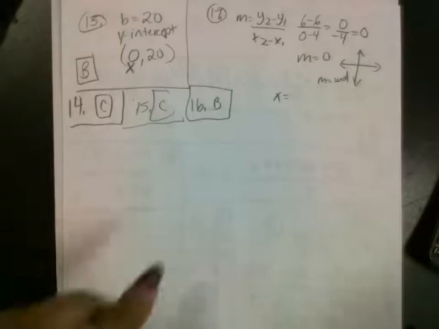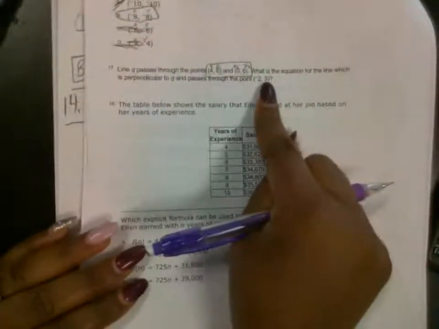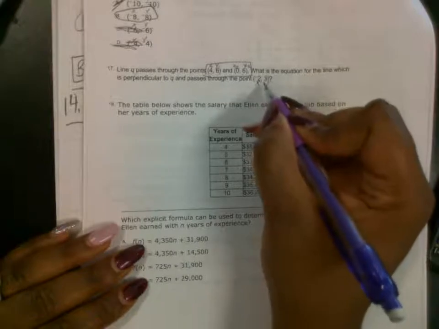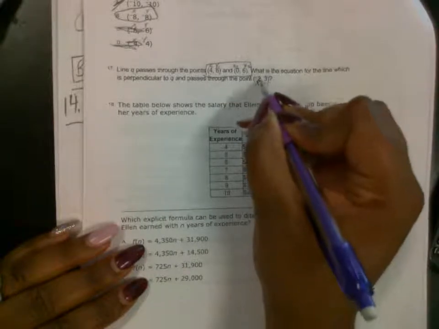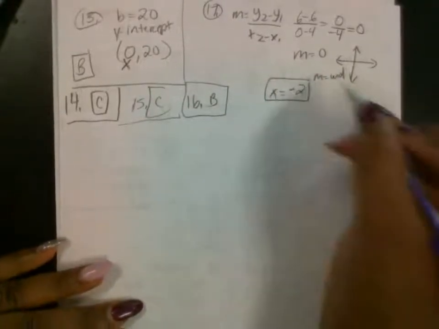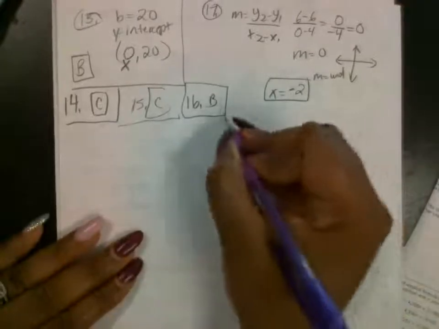So this is easy. So look, this is my x, this is my y. In order for it to go through this point, x has to be equal to -2. So the equation is x is equal to -2.